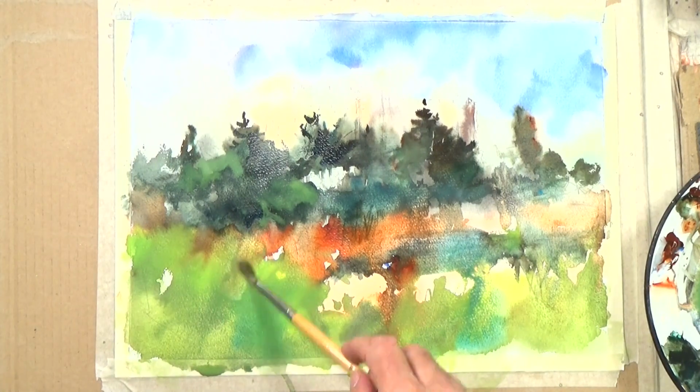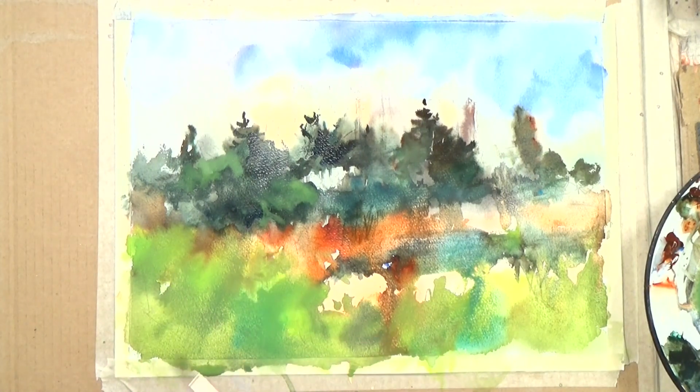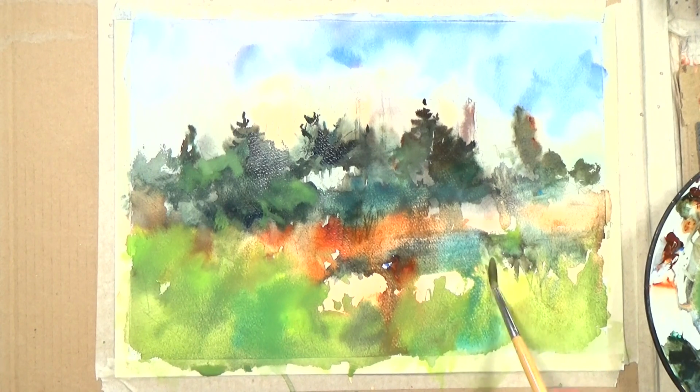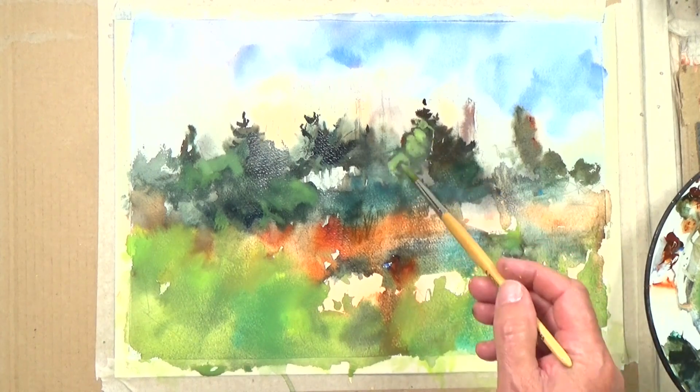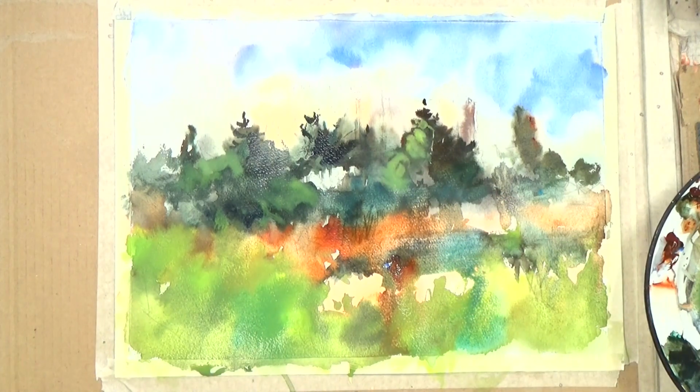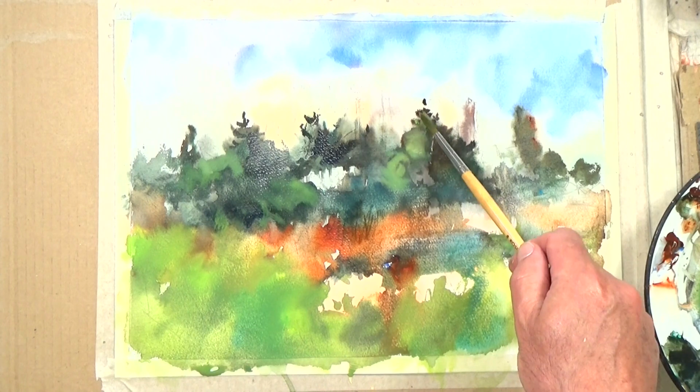This is very much a wet in wet painting, so I'm trying to catch the areas at an appropriate stage for where I can keep putting paint on top of wet paint.